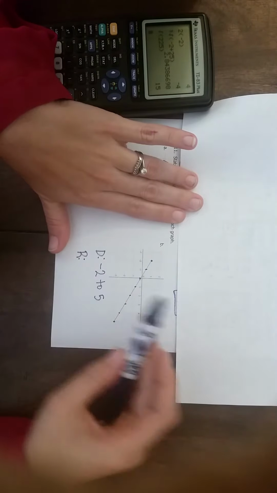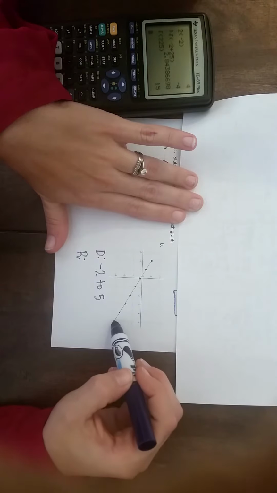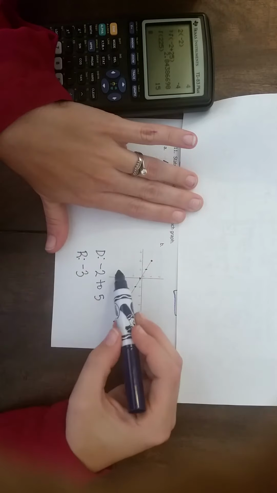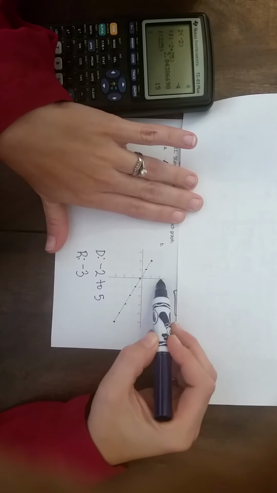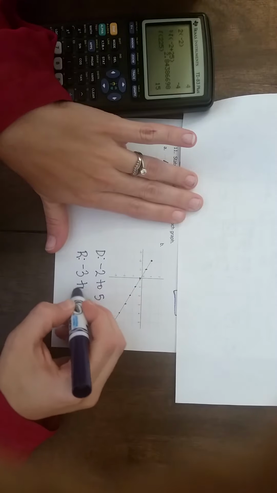And our range, our lowest value, so now we're going up and down. Our lowest point is here, and if I look at the y value, it's -3. And if I go up to my highest point, which is here, that y value is 1. So that's the domain, and that's the range.